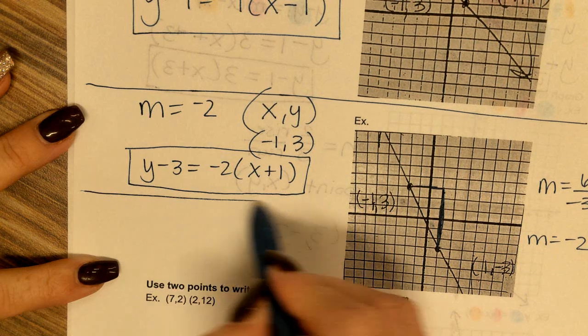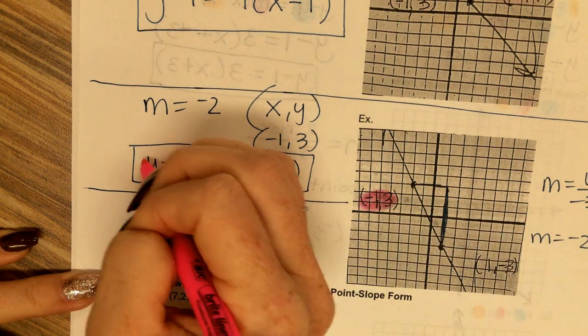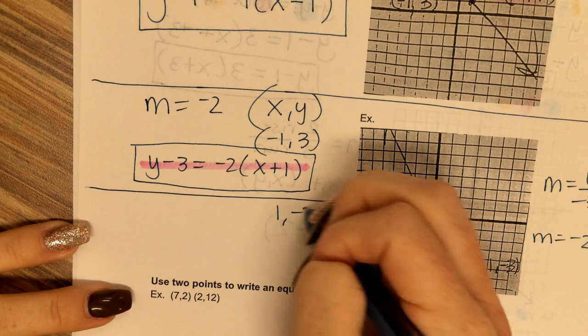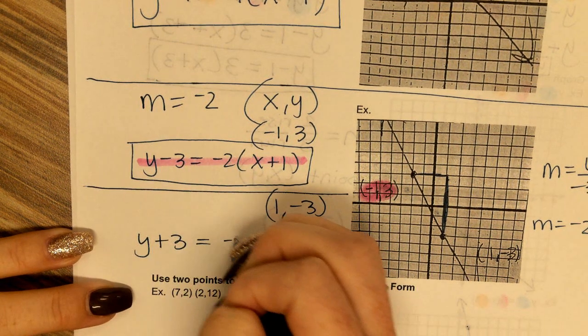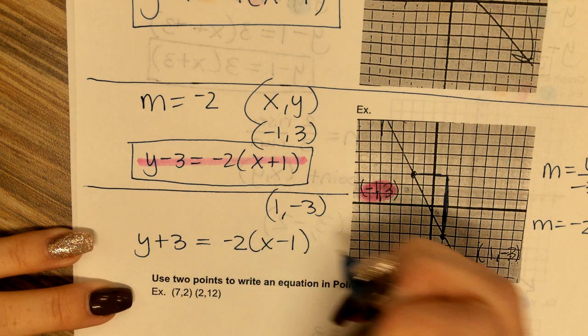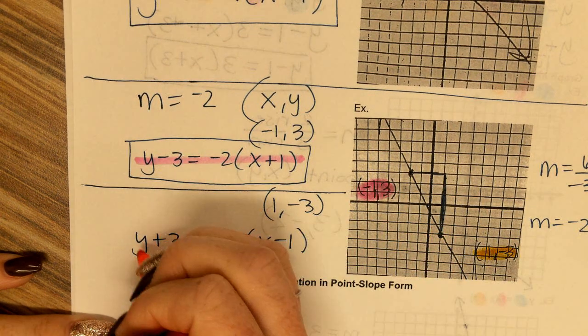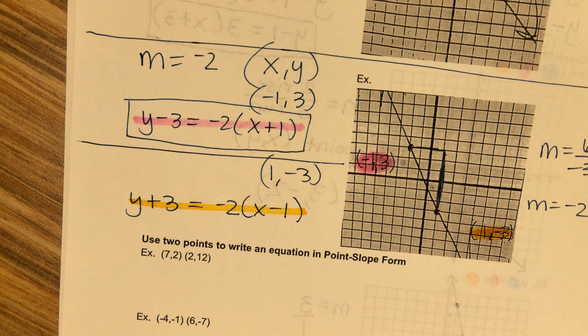Now, if you used the first coordinate, this is your answer. If you used this coordinate, I'm going to write the answer now. So if you use this coordinate, this is your answer. And either one is good. How'd y'all do? Good?